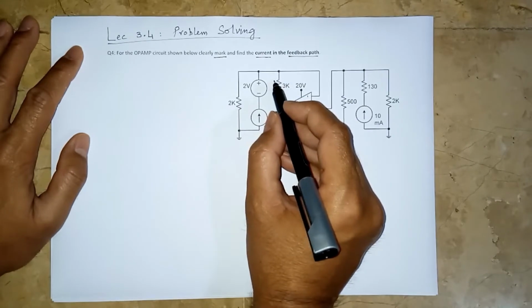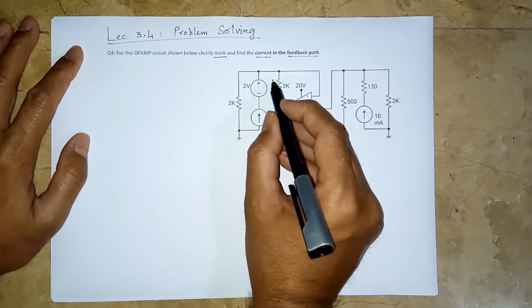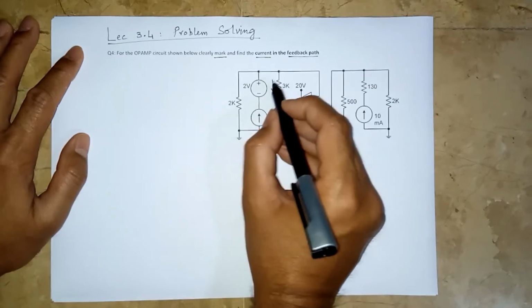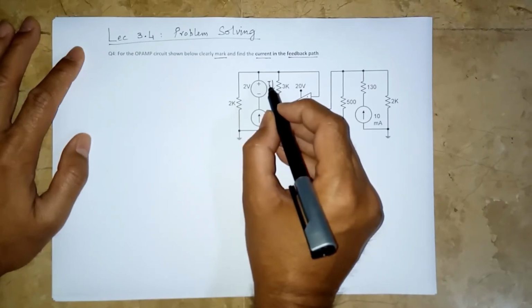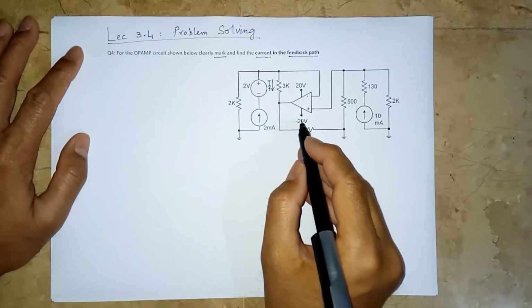So we need to find the current. It can be marked upward, or it can be marked downward. Does not matter. So let us say this is the current, and let us mark it as the feedback current IF. So we need to find this feedback current IF in this circuit.